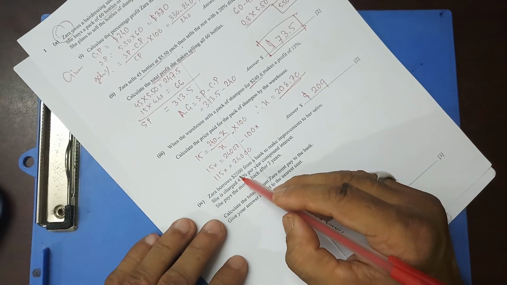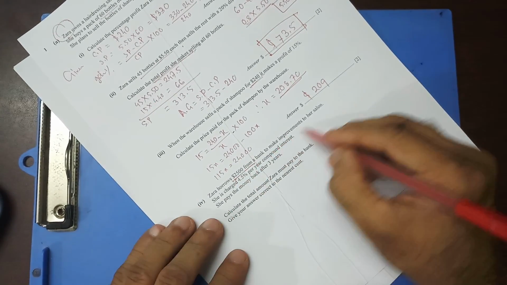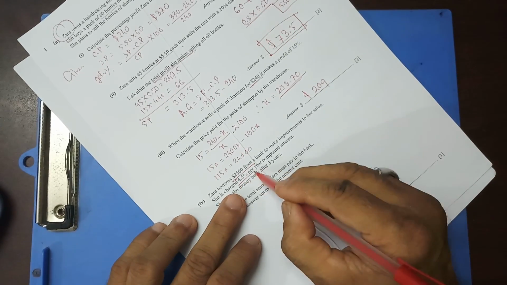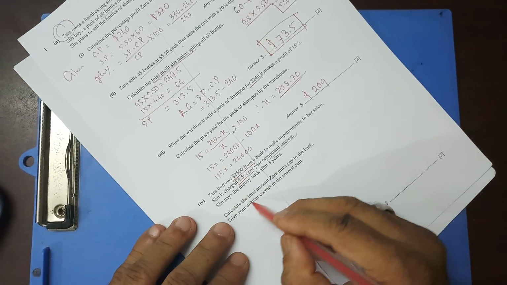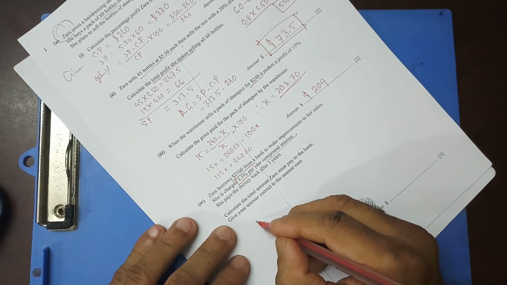Okay. Now Zara borrows $2,500 from a bank. She borrows that to make an improvement to her salon. She is charged this rate per year compound interest. She pays the money back after 3 years. Calculate the total amount Zara must pay to the bank. So the amount she's supposed to pay.